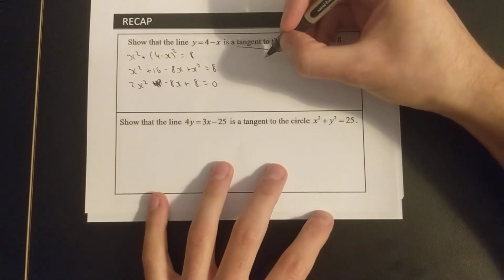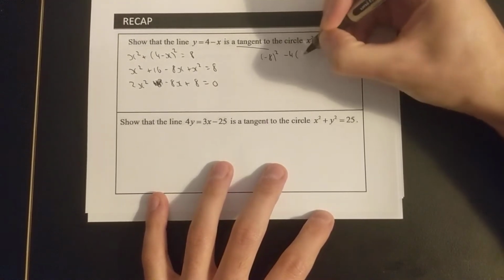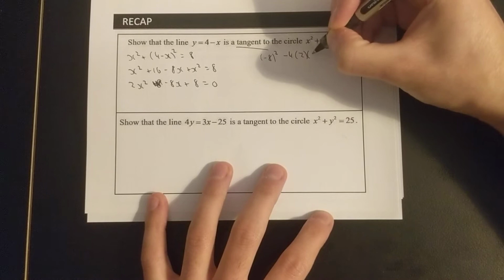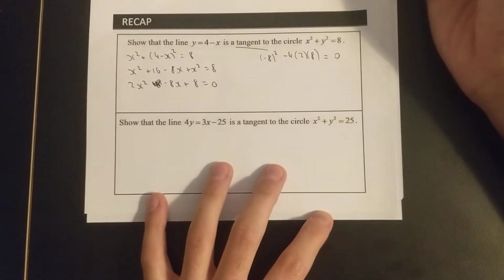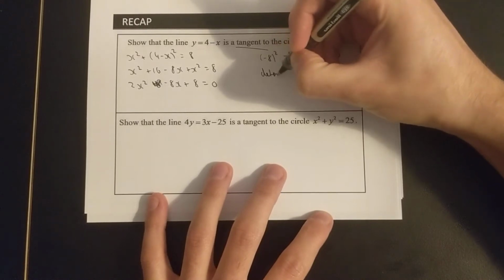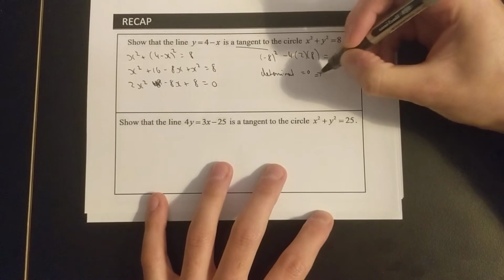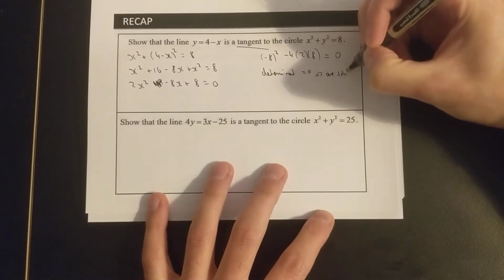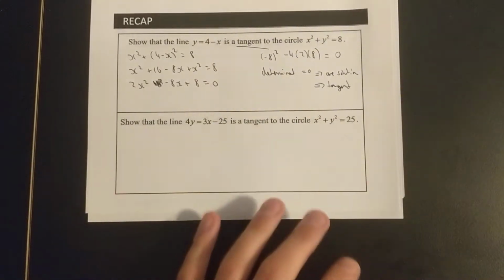So my discriminant here is going to be negative 8 squared, take away 4 times 2 times 8, and if I plugged that into this calculator, I would get 0. So discriminant equals 0 means that there's only one solution, which means it has to be the tangent.